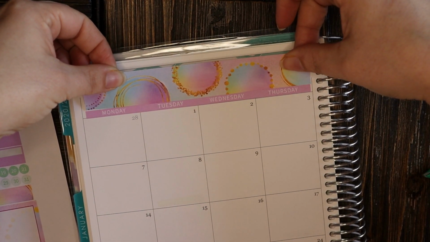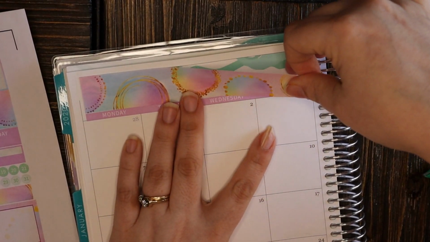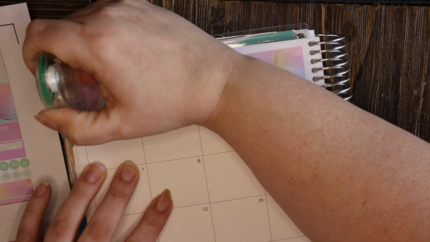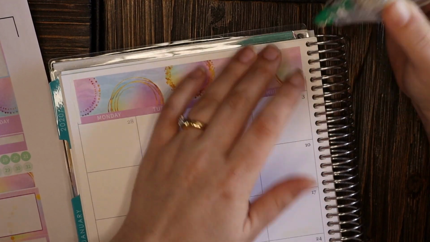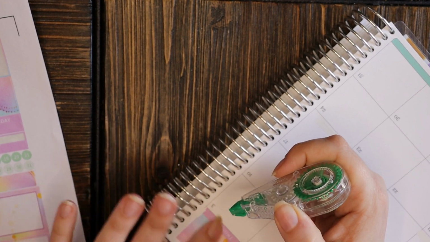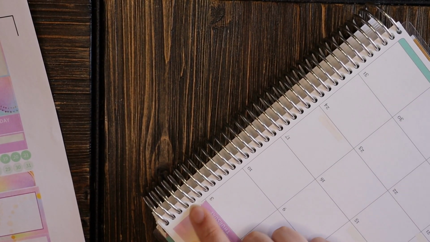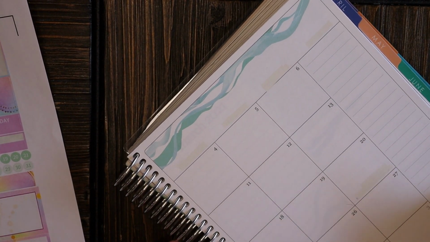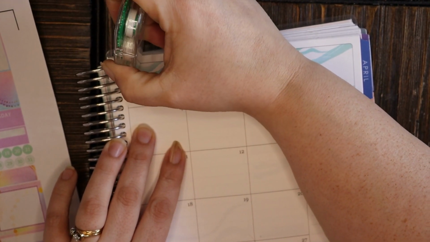So I'm going to sort of center this, and then I'll white out anything that shows through. So that is the first heading. Just going to go in.